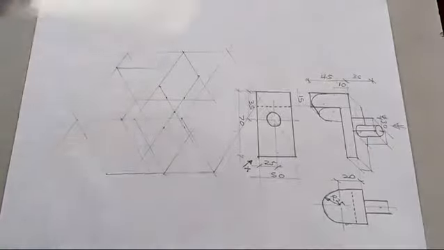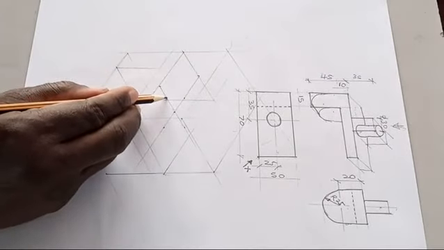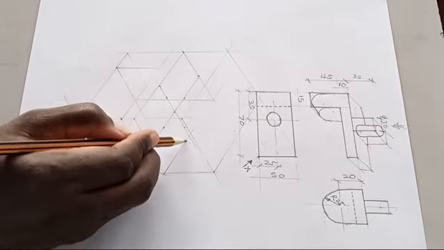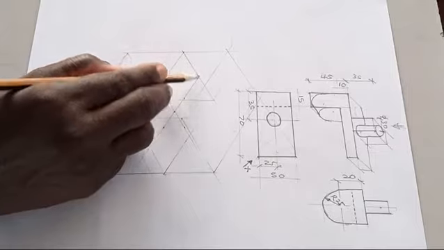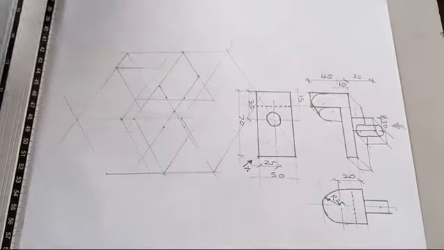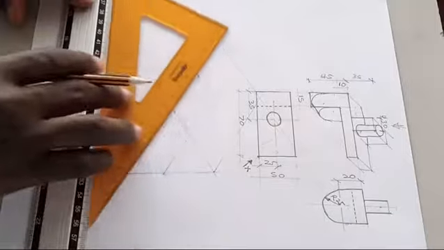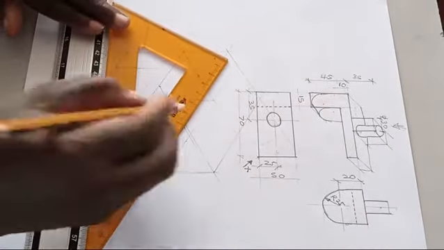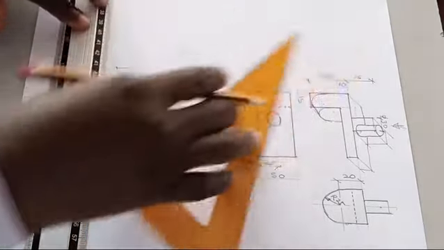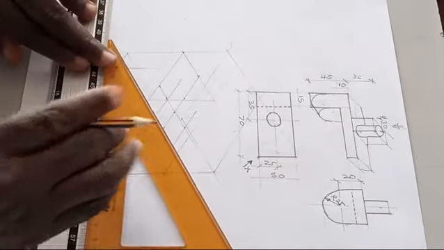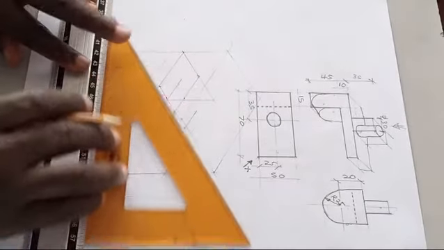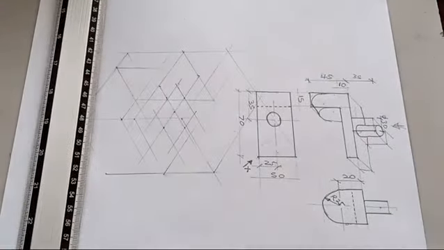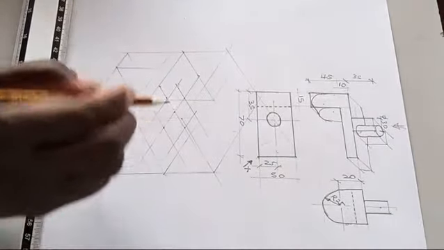So you can now draw a parallel line from here on this point, parallel line to this here, parallel line to this one here, and finally parallel line to this here. So it will give you the isometric square that will be used to draw the base of the cylinder. We have chosen to start from the base. So that is the isometric square for that.